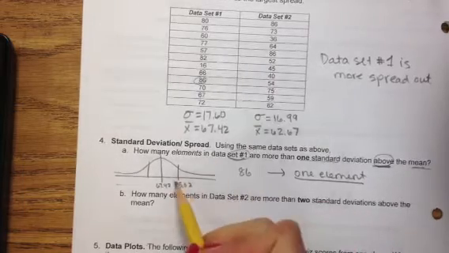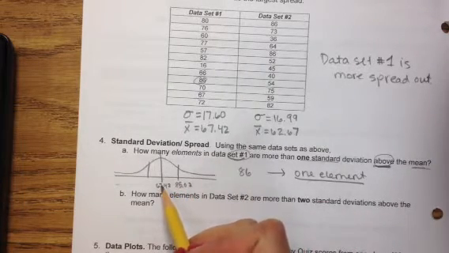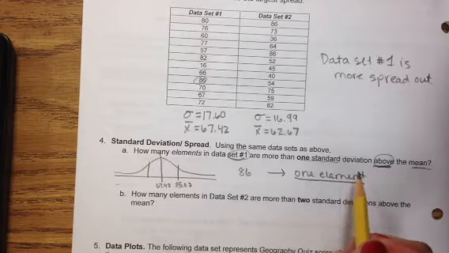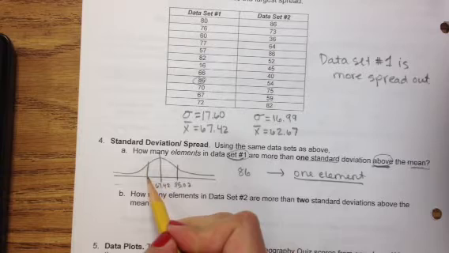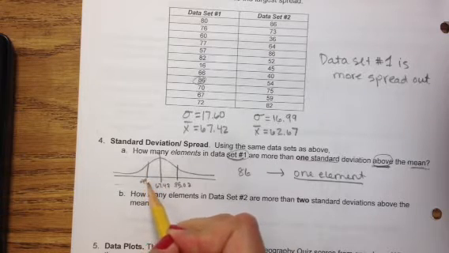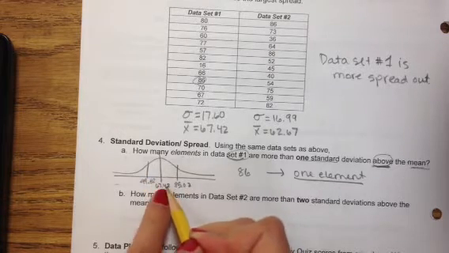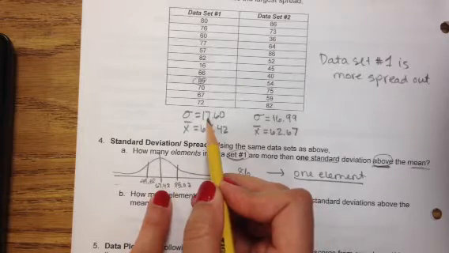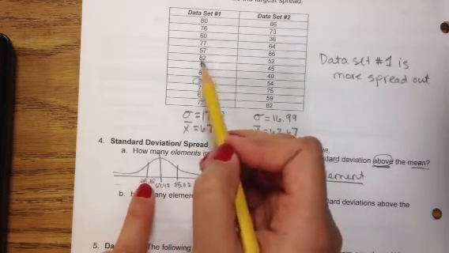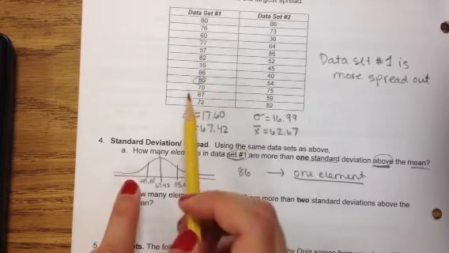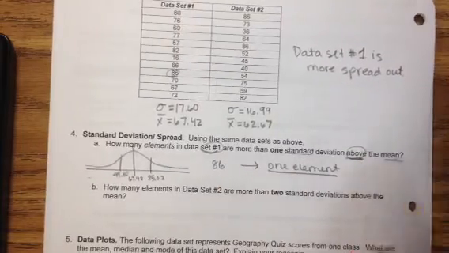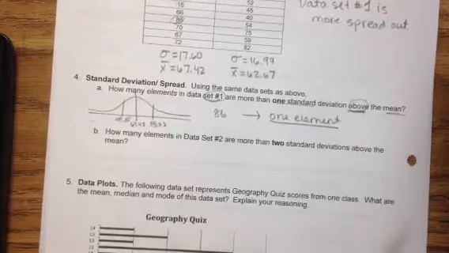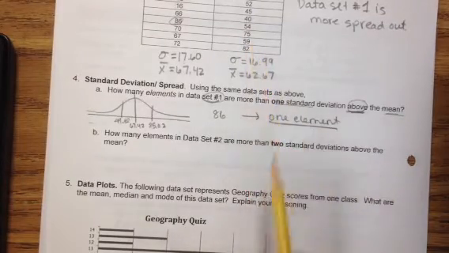If it asked you that is more than one standard deviation from the mean, then you would have to look above and below. So you would have to look below 49.82. So it's just 67.42 minus our standard deviation, and you would see that 16 would be below that. So 16 and 86 are more than one standard deviation away from the mean, but only 86 is above the mean.